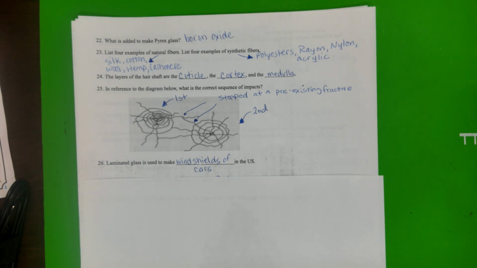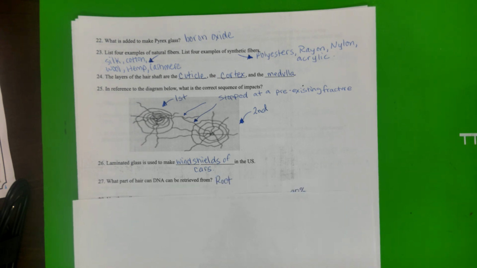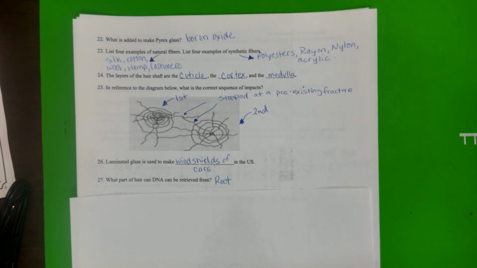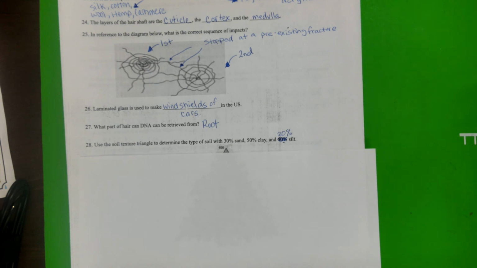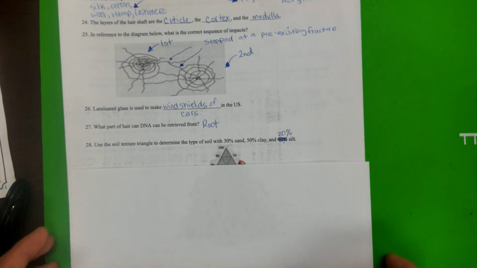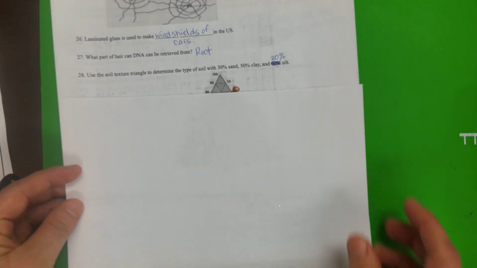Laminated glass is used to make, basically, the windshield of a car in the US. They're made of laminated glass. What part of hair can DNA be retrieved from? It's from the root. And now we're going to be looking at the soil texture triangle to determine the type of soil.